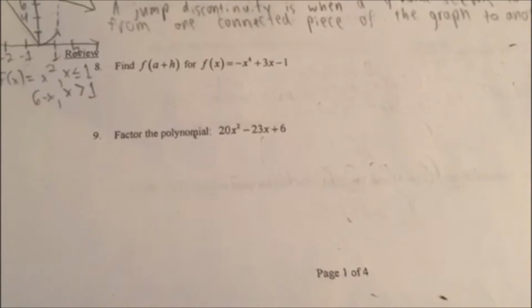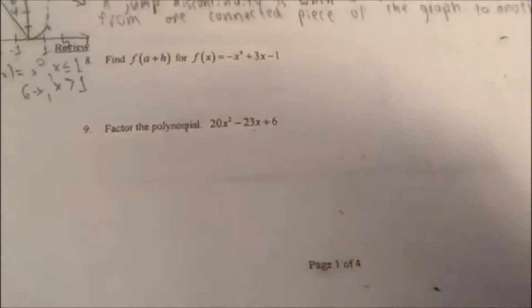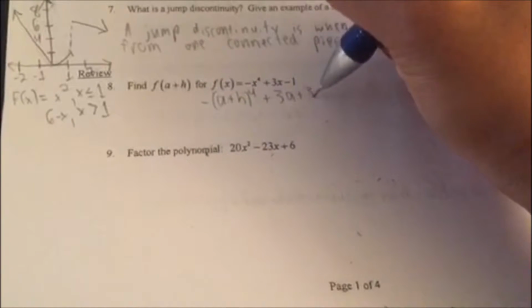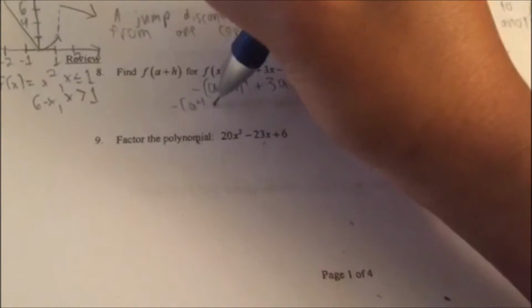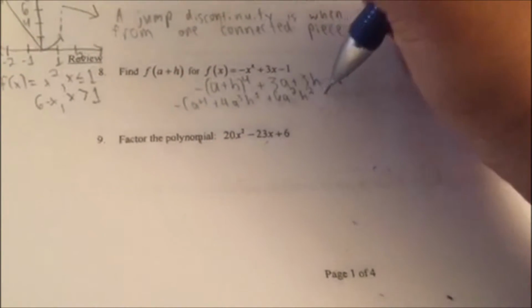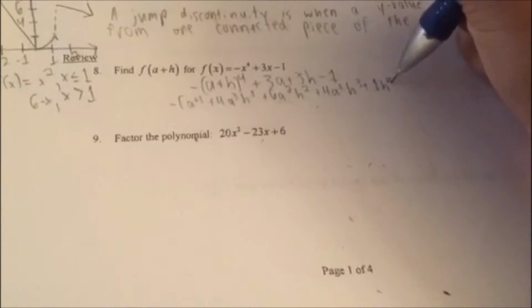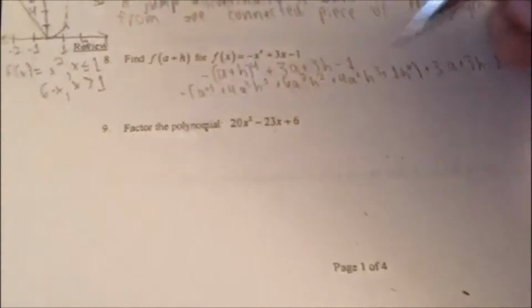To find f(a + h) for the function negative x to the fourth power plus 3x minus 1, plug in a + h for all the x values. Distribute the negative.